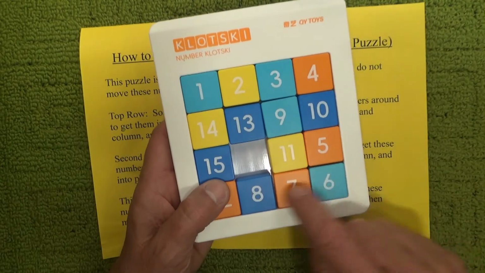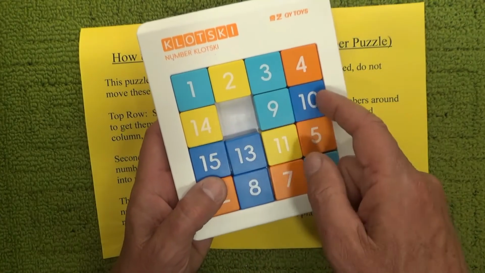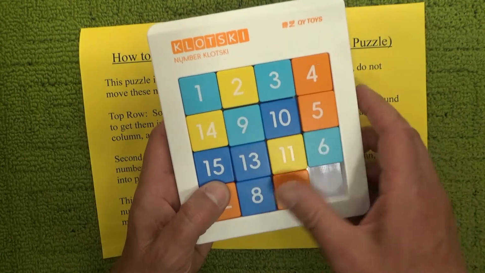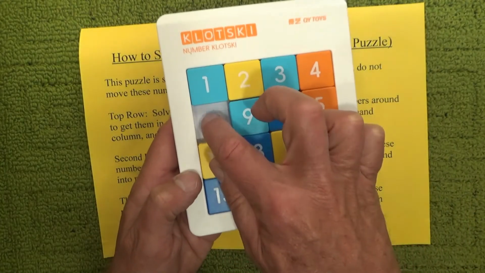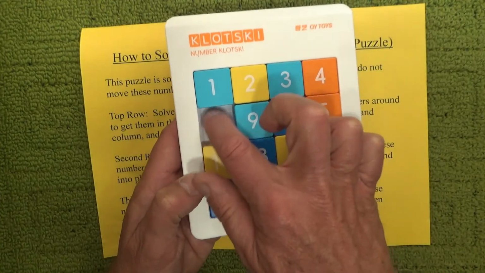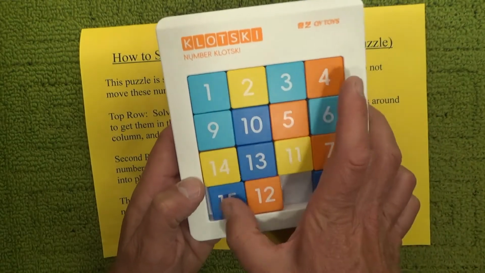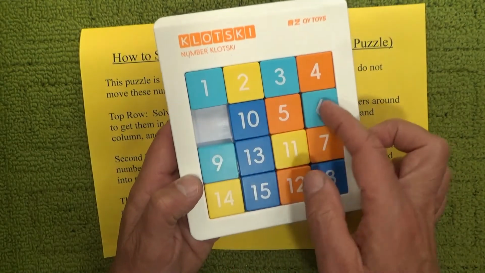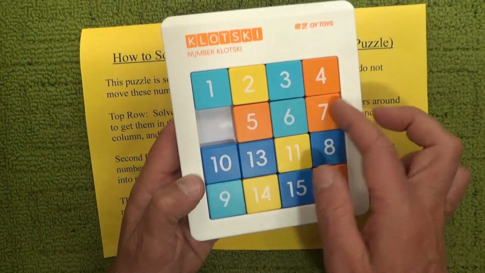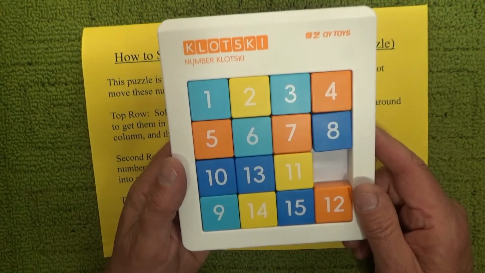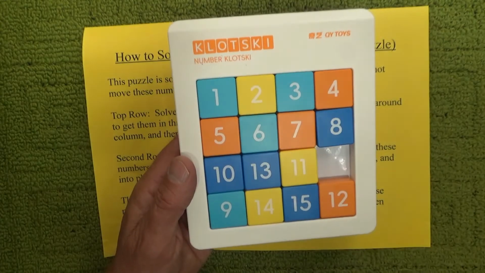Okay, 5, 6, 7 and 8 are all in order now, and then what I want to do is create a space up there, move them like so, 5, 6, 7, 8. And now I'll create a space there on the top left, 5, 6, 7, 8, make a space again, move them across, 5, 6, 7 and 8, space again, and one more move, and I've solved the second row. 5, 6, 7 and 8 are now in place.